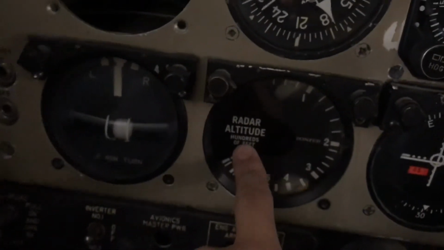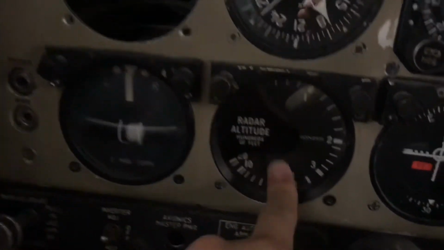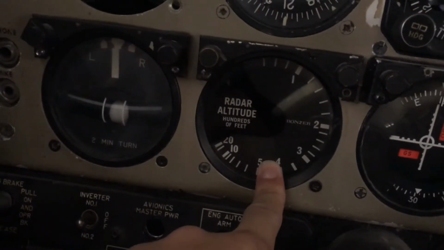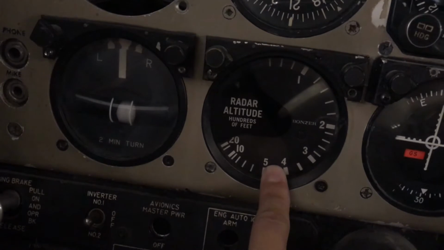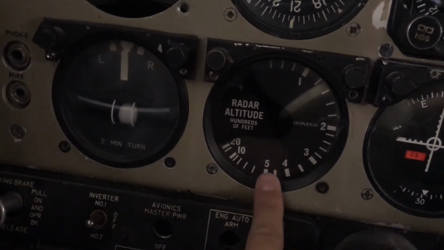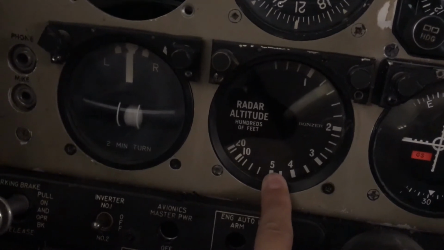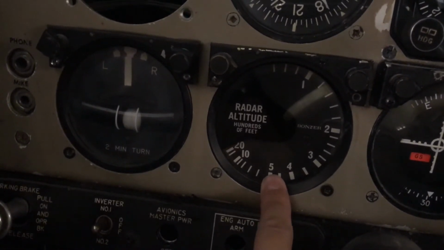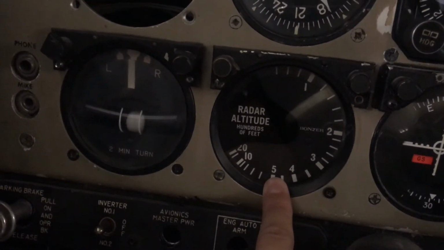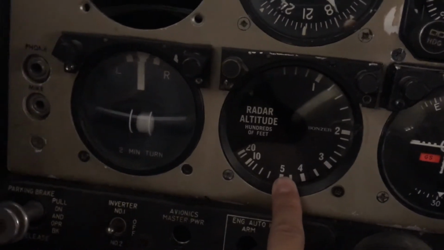For this one, it's the radar altitude. It's a different kind of altimeter because it uses a radar signal: it transmits signals to the ground and receives the signals back at the airplane.